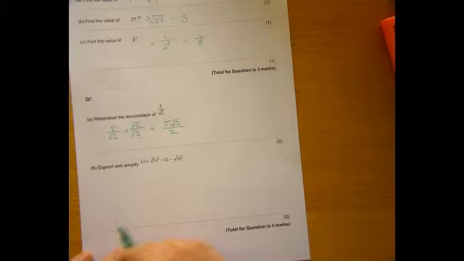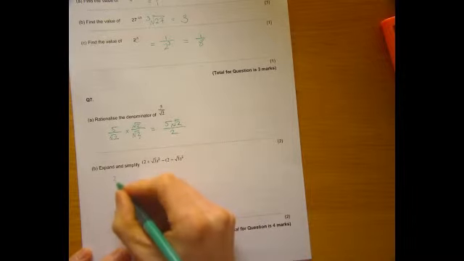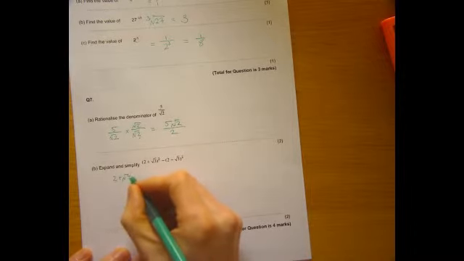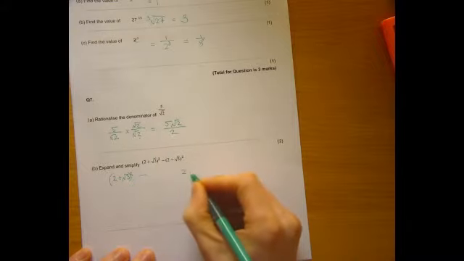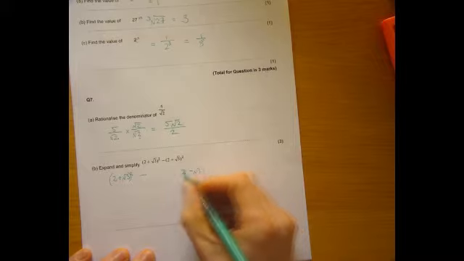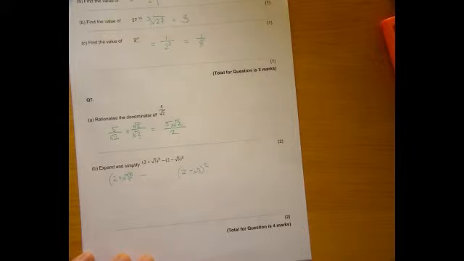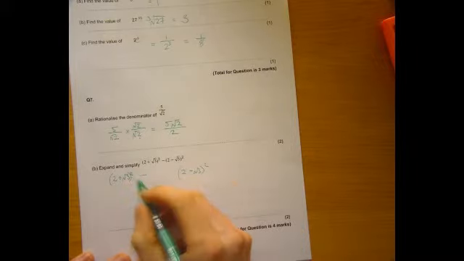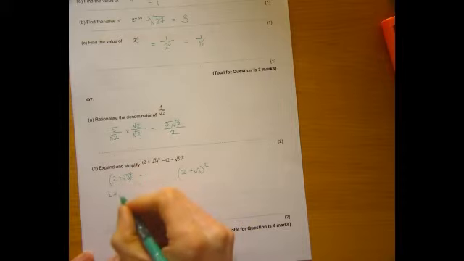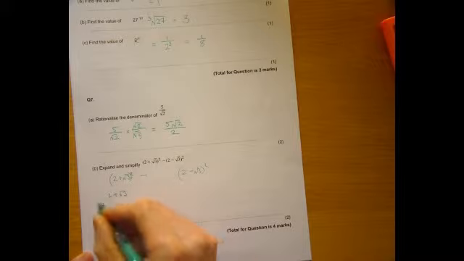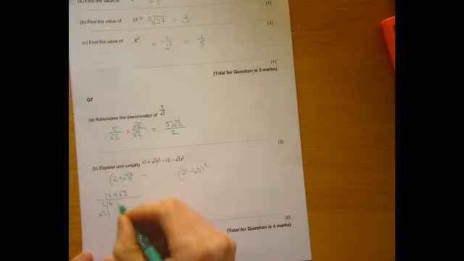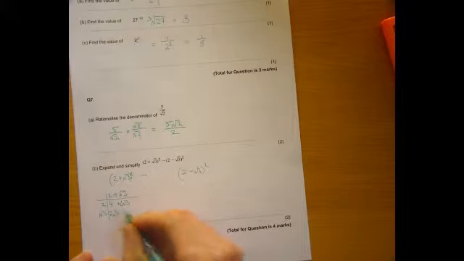Okay, expand and simplify. This is a nice one. We've got 2 plus root 3 squared, take away 2 minus root 3 squared. I'm going to do that using the table technique. Sorry, I meant to say the grid technique. 2 plus root 3: 4 plus 2 root 3, 2 root 3, root 3 times root 3 is just 3.